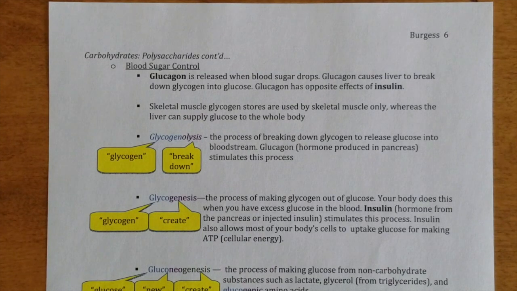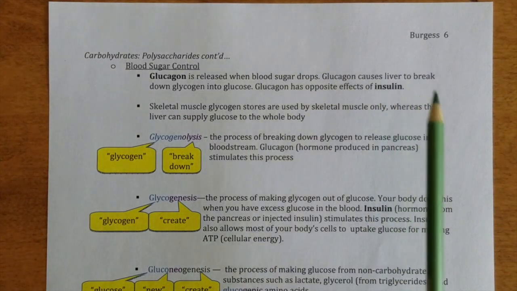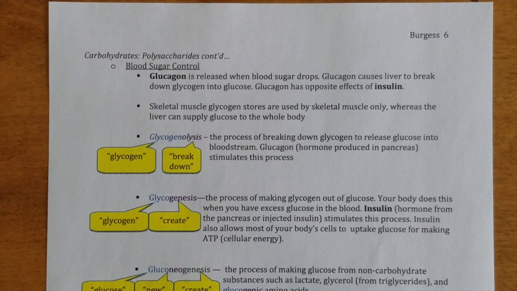On the flip side, insulin is released when blood sugar levels are high, and that tells your cells to, hey, take up this glucose to make some energy with it, and it also tells your liver, take some of this glucose out of the blood, save it for a rainy day, and turn it into glycogen.